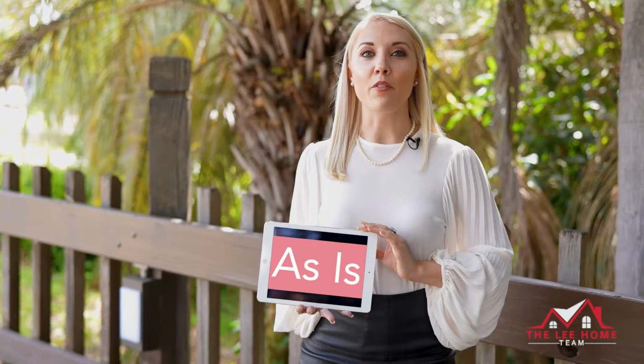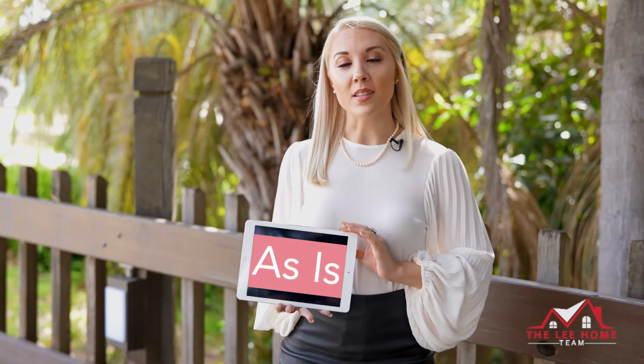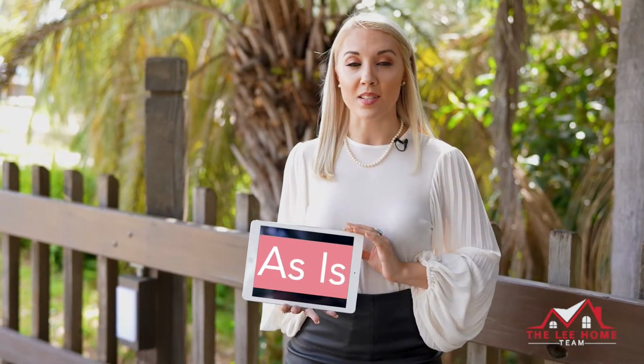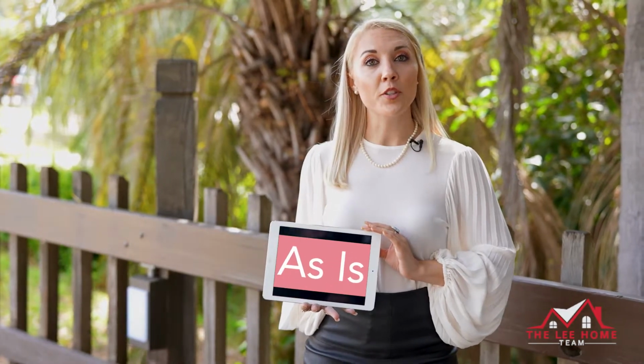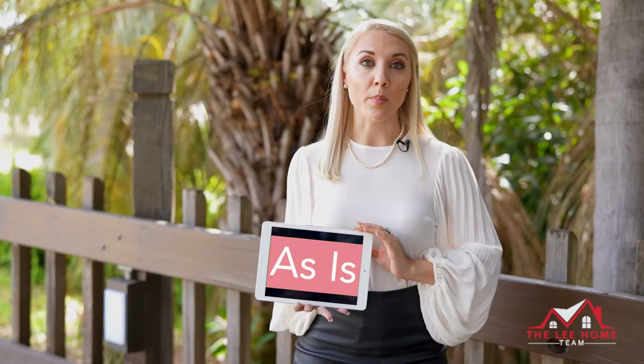As is. As is extremely important to us Californians. California law states that homes here are purchased as is. That means you're agreeing to purchase them in the condition that you originally saw them. You may ask the sellers to make some repairs, however, they are not obligated to do so.